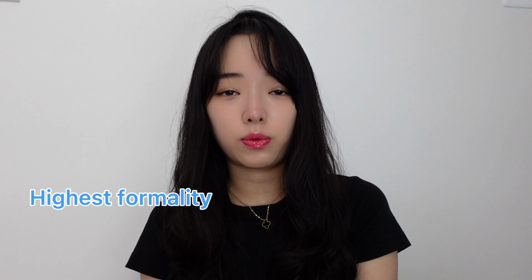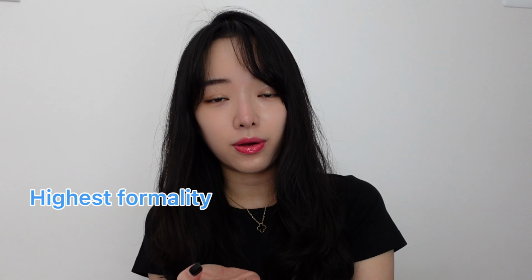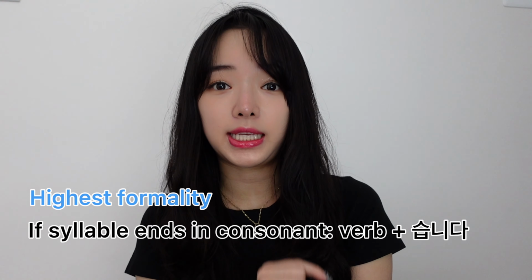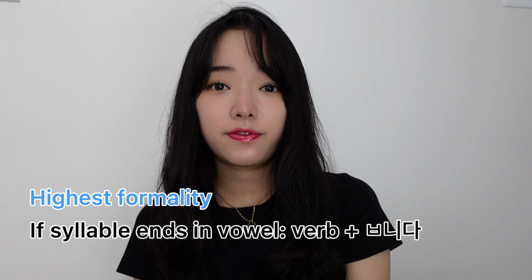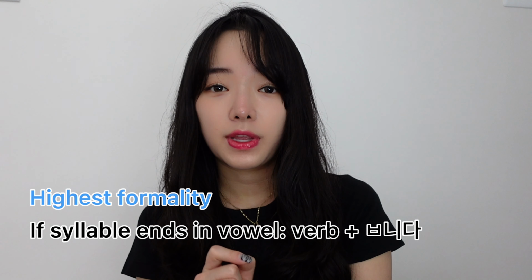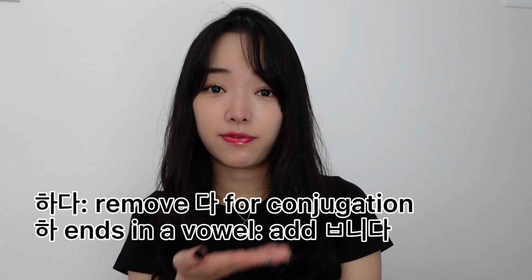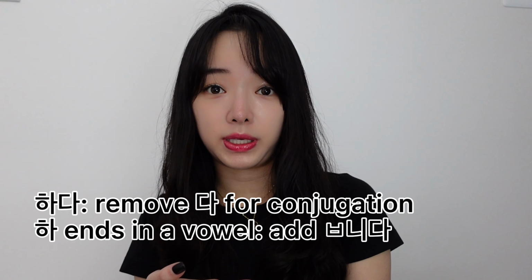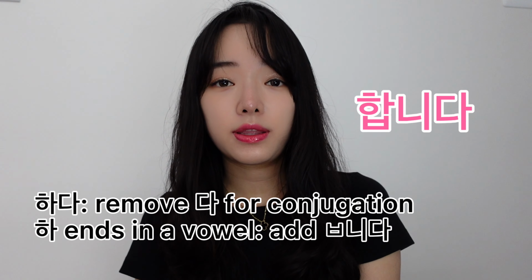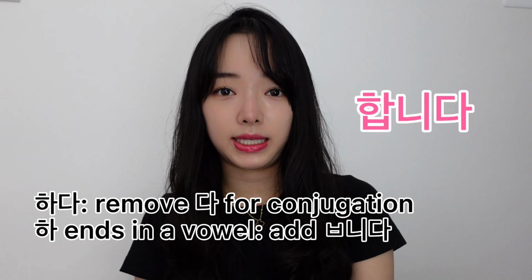So in the highest formality, when you're conjugating the verb, look at whether or not the syllable ends in a consonant or a vowel. If the syllable ends in a consonant, then all you're going to do is add 씁니다. However, if this syllable ends in a vowel, then you're going to add the pi읍 and then 니다. So in this case, because ha ends in a vowel, we're going to put the pi읍 at the bottom, so it's going to be 합니다. So in the present tense, in the highest formality, we're going to use 합니다.